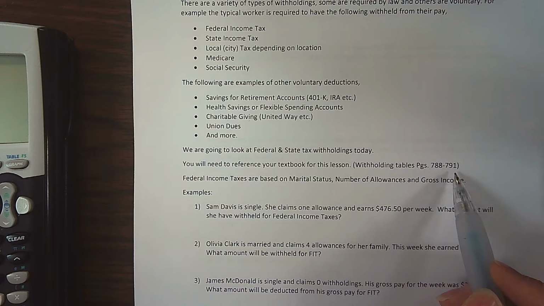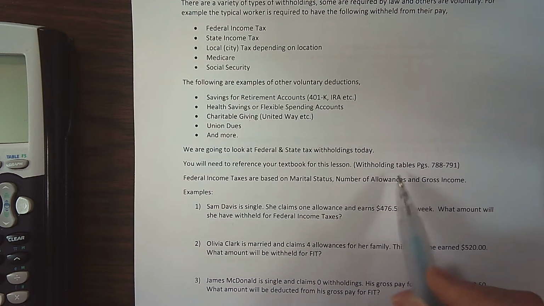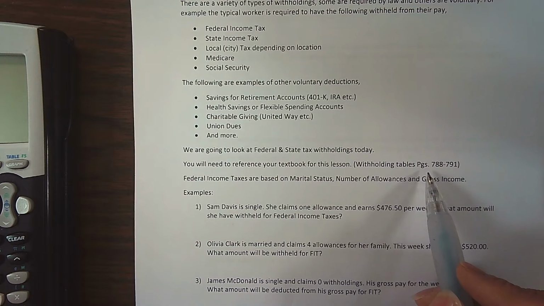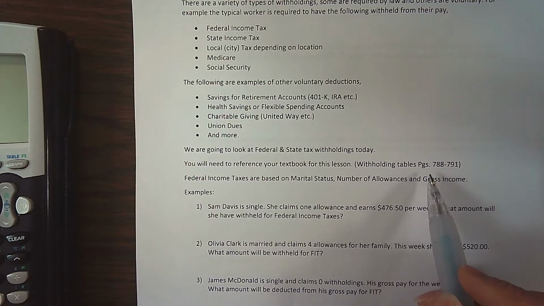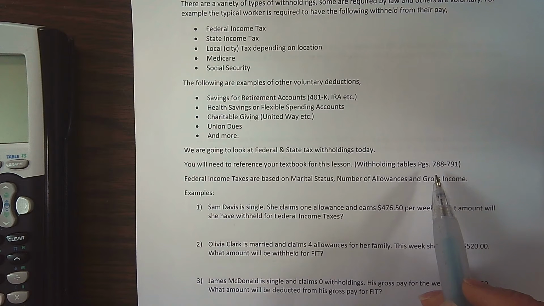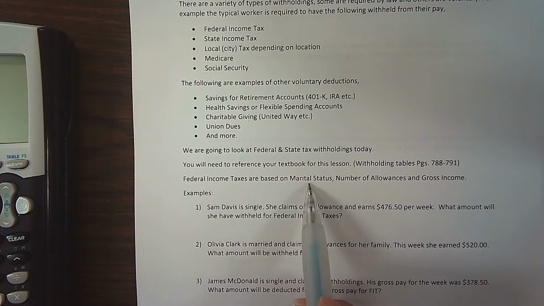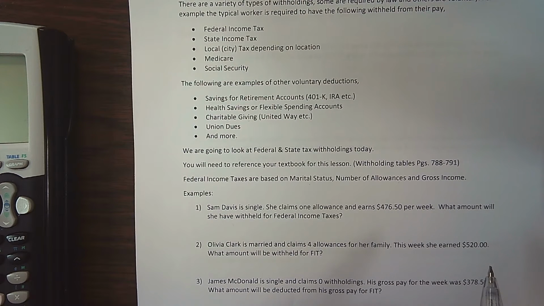There are charts there. Now, I do want to state that because we're being consistent with what's in our textbook, we are going to use these tables. But in this day and age, your employer very likely would not necessarily use tables, but would have access to the information in something similar to this type of table, but through some type of software or site that they visit, okay? Federal income tax is based on your marital status, the number of allowances that you claim, and also your gross income. So you'll see that as we look at these tables, those pieces of information will come into play.